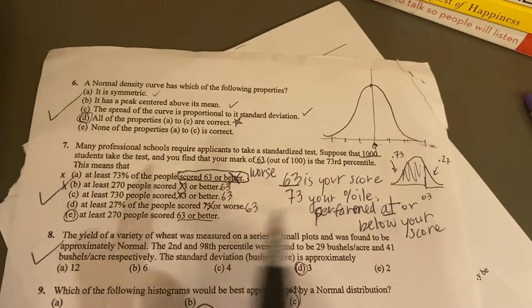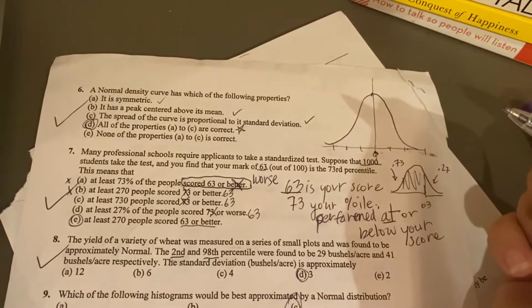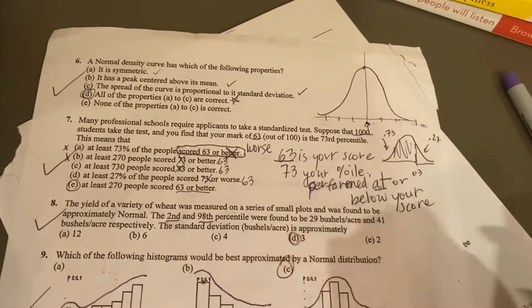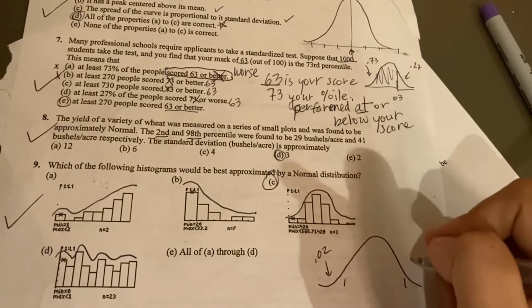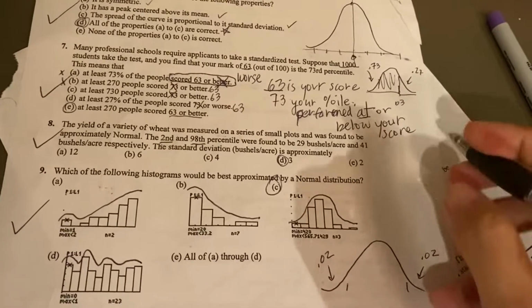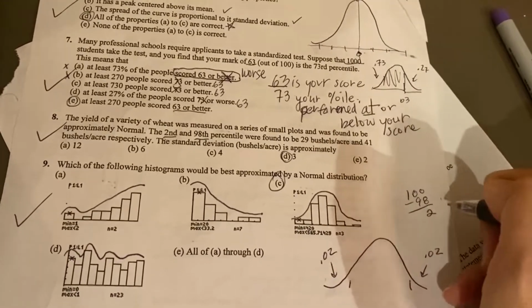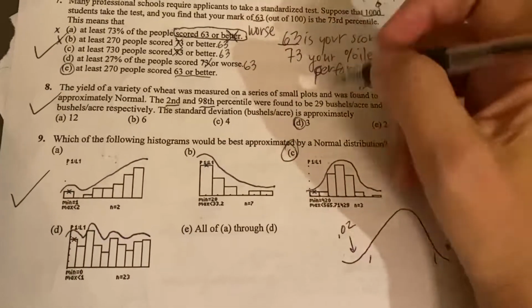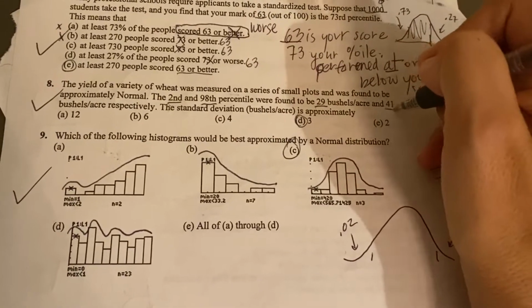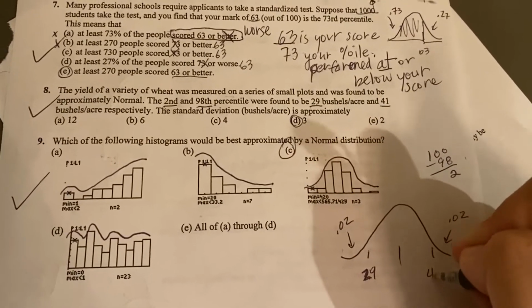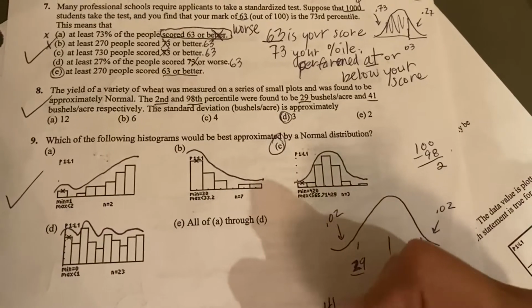Okay, number 8, the yield of a variety of wheat was measured on a series of small plots. It was approximately normal. The 2nd and 98th percentiles were found. The second percentile means the area under the curve to the left was 0.02. And if this is the 98th percentile, then this would also be 2% left, because 100 minus 98 means there's 2% left that did better. The 2nd and 98th percentiles were found to be 29 bushels per acre and 41 bushels per acre. So you know that the mean is exactly in between because they said it's normal, and you know it's symmetrical.